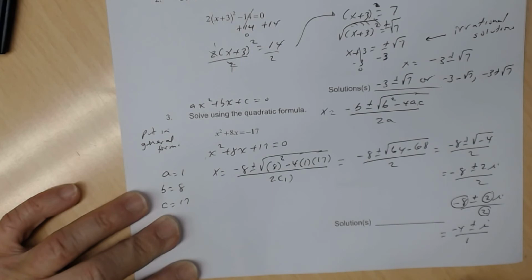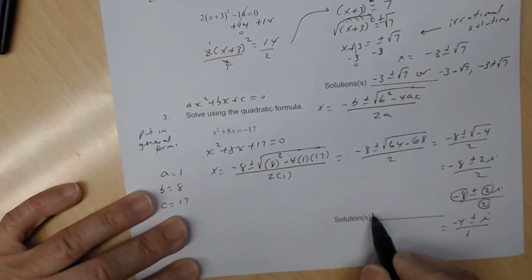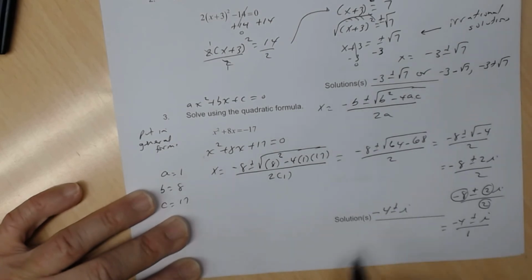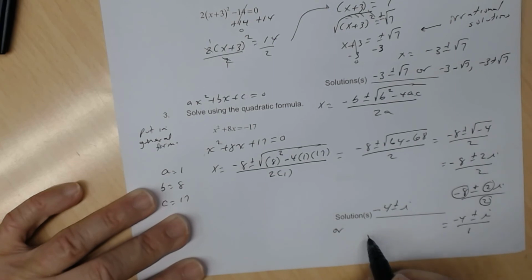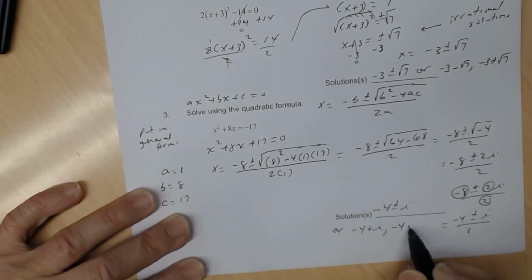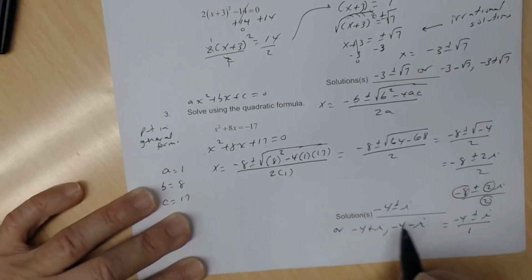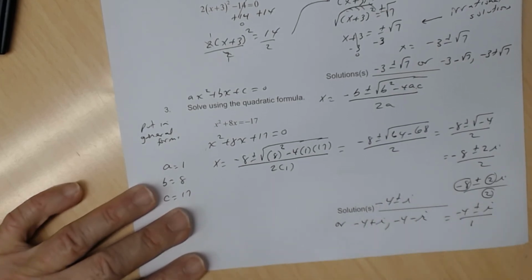2 divided by 2 is 1. But anything divided by 1 is that thing. So this numerator divided by 1 is still just the numerator. So that's going to become negative 4 plus or minus i. Now if you want to, you can also write it as 2 separate solutions, negative 4 plus i, comma, negative 4 minus i. So you're going to end up with imaginary solutions.